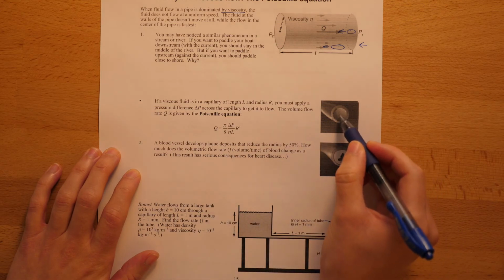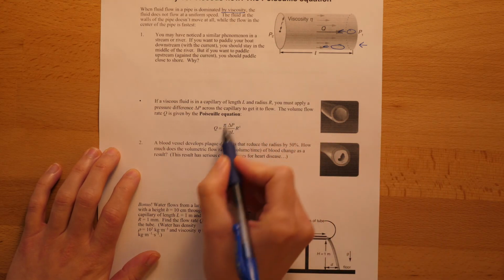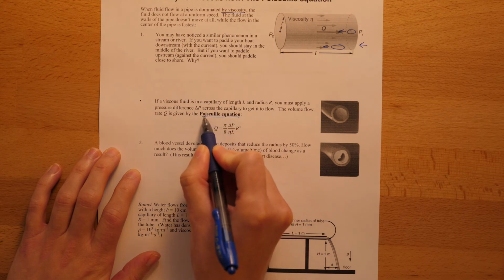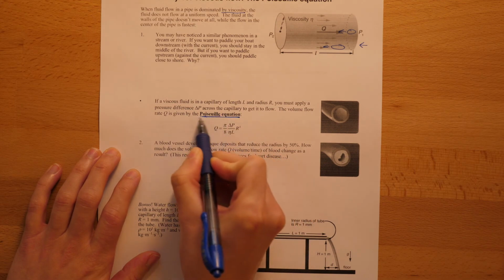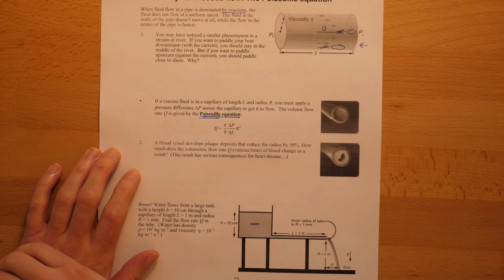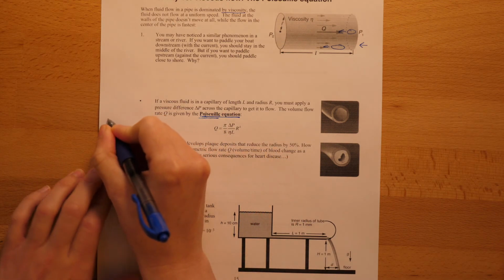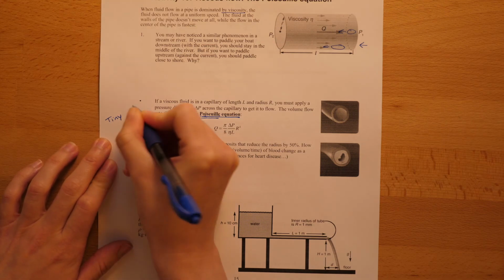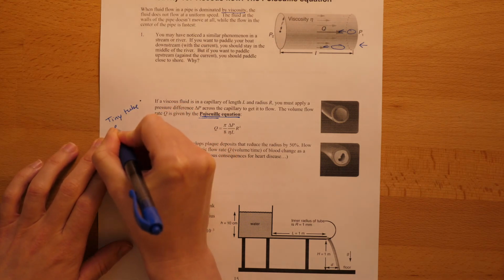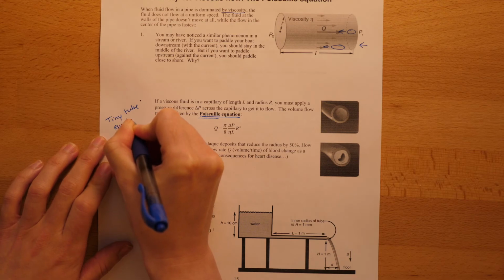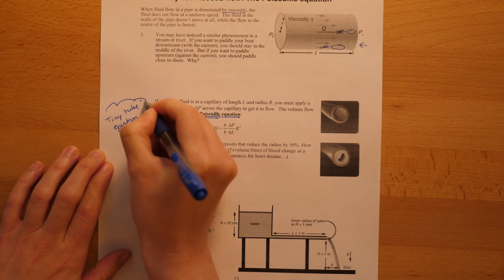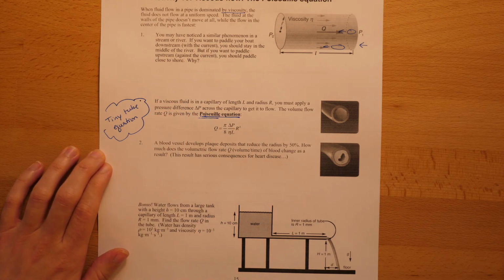To calculate the fluid flow through a little tube, you're going to use this equation. I'm just going to do a terrible job pronouncing his name. What I usually call this equation is just the tiny tube equation, because it tells you what it is, right?